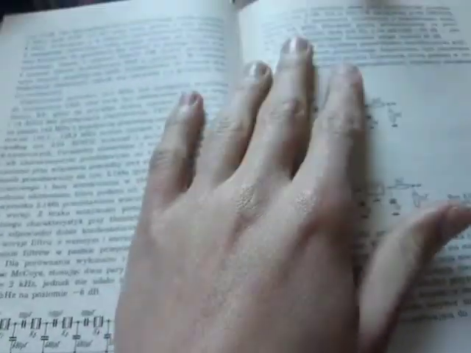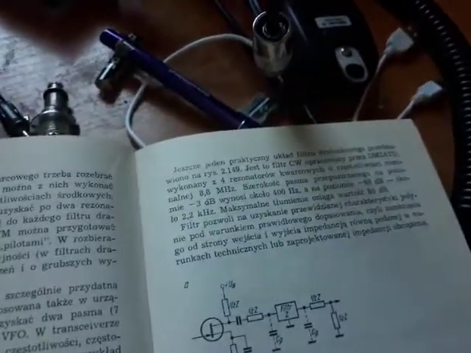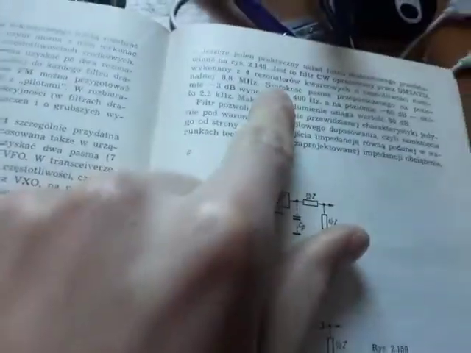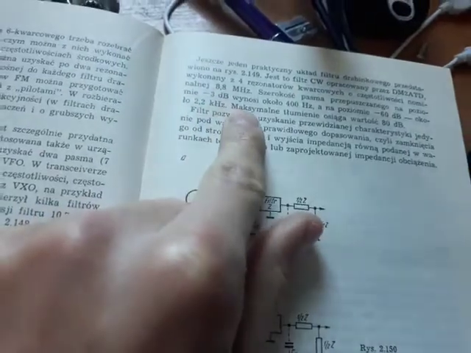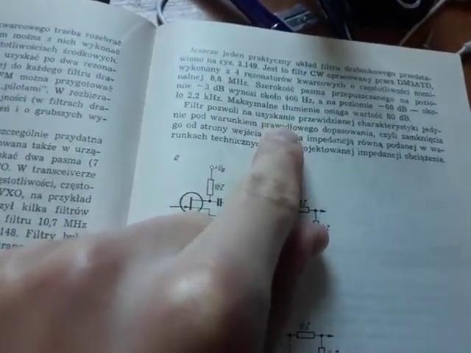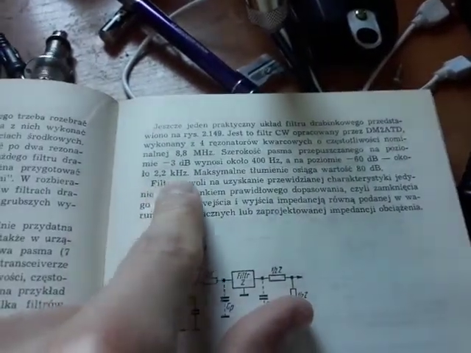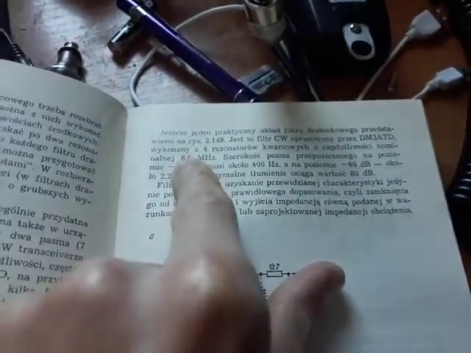But if you're making a CW filter, it's better to get the frequency difference a little bit lower, let's say 30 hertz, sometimes 10 hertz, to get a better response. The SSB filters are much more tolerant in that regard. You see, it's described here: four crystals, 400 hertz bandwidth at -3 decibels. So at -6 it would probably be around 500 hertz. Those are the parameters. At -60 decibels, 2.2 kilohertz bandwidth, maximal attenuation 80 decibels. The crystal frequency is 8.8 megahertz.